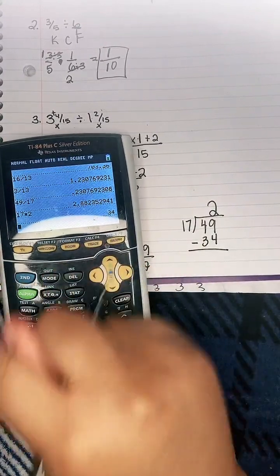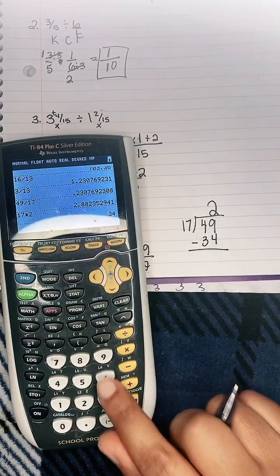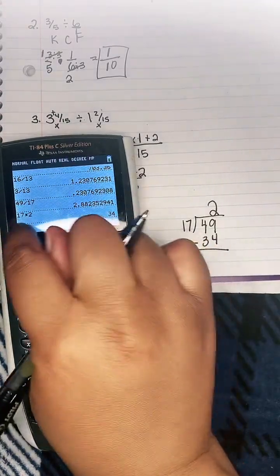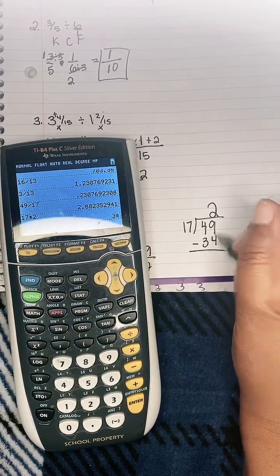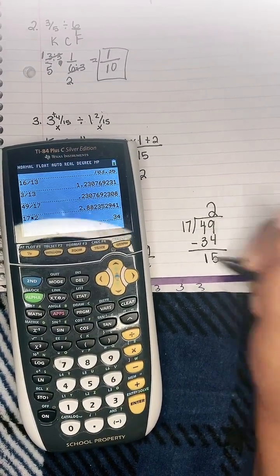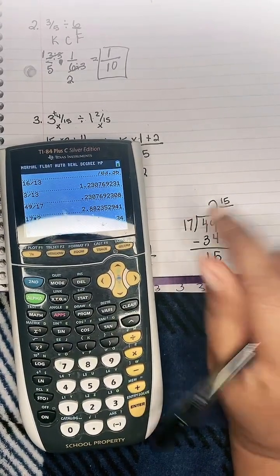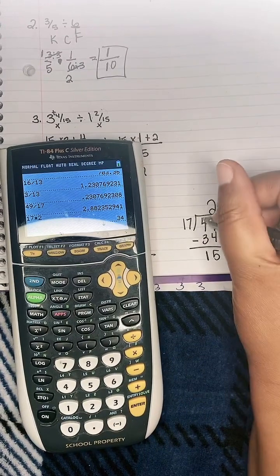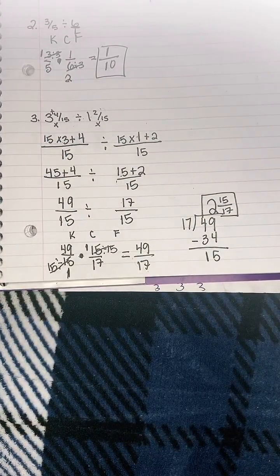And remember, you're not going to have a graphing calculator like this, but you are going to be able to do the very basics, which I've just been doing, the very basics. And then 49 minus 34 gives me 15. So I'm going to have 15 over what you're dividing by, 17. And this is our mixed number.